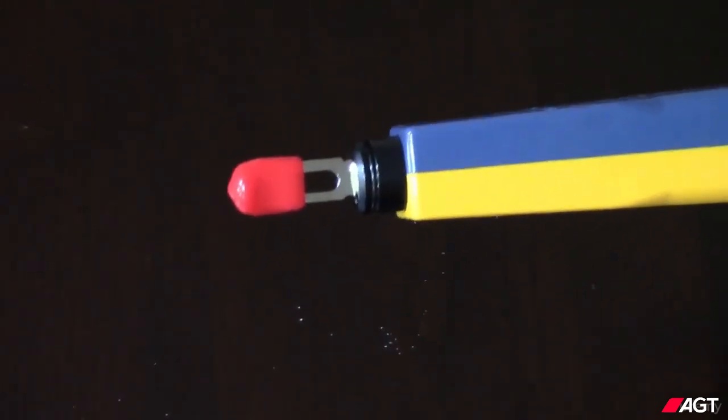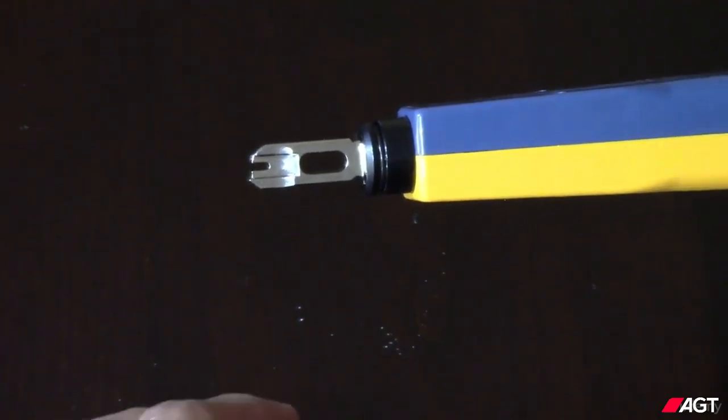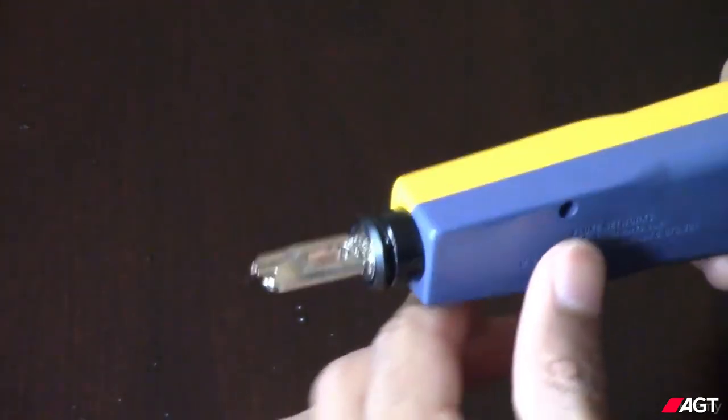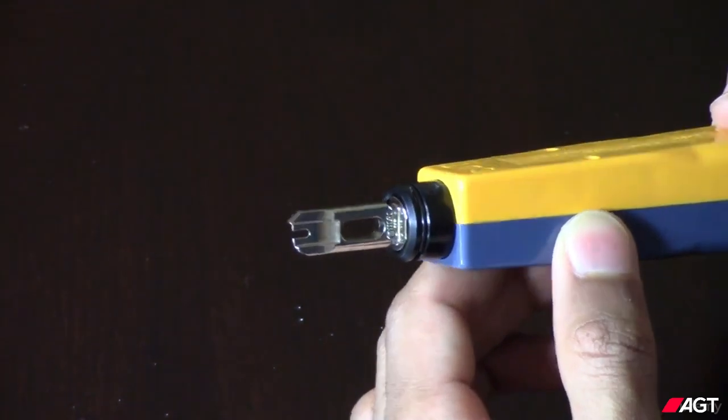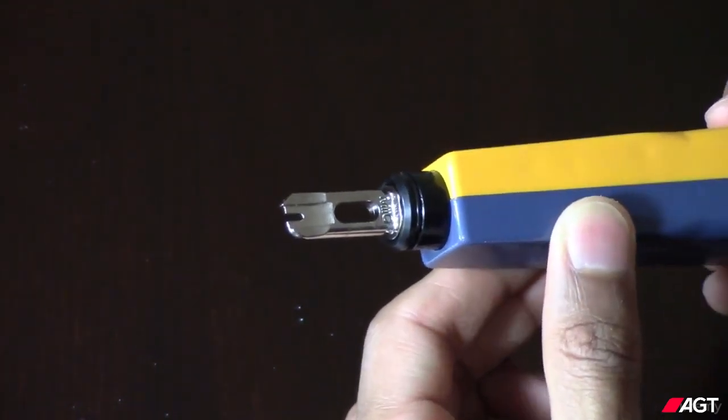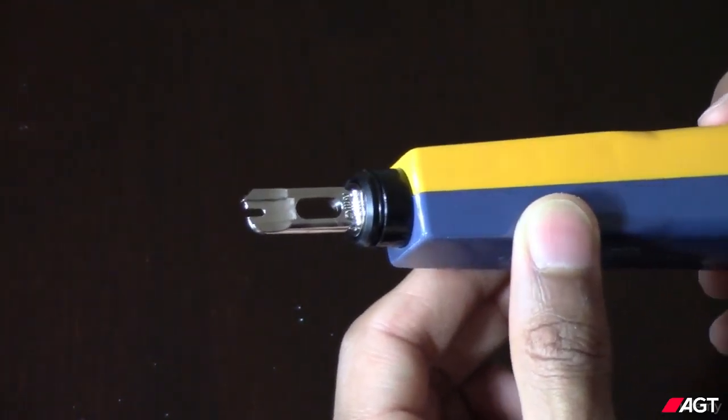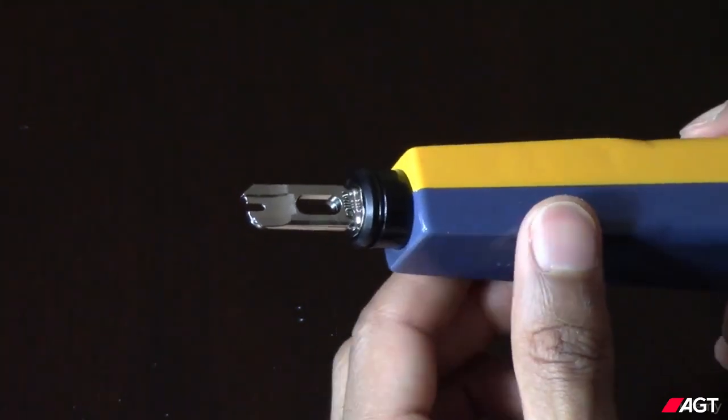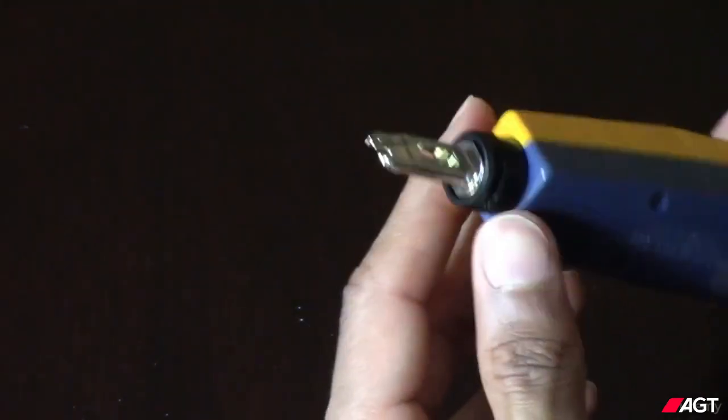The only thing worth mentioning right now is that when you're buying these, make sure you get the right size blade. Ethernet cabling requires a 110 size blade, so make sure you get the 110 and not the 66 blade, which is used for voice and Cat3 cables. Sometimes these tools will even come with both blades.